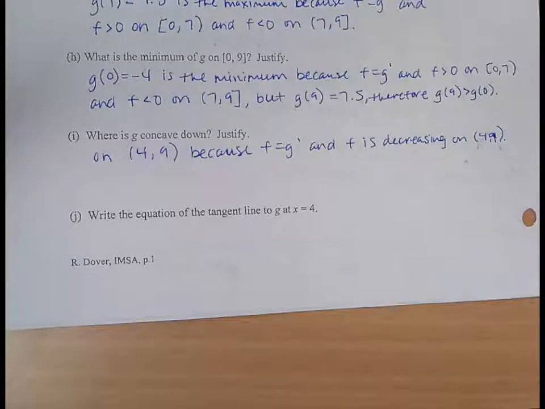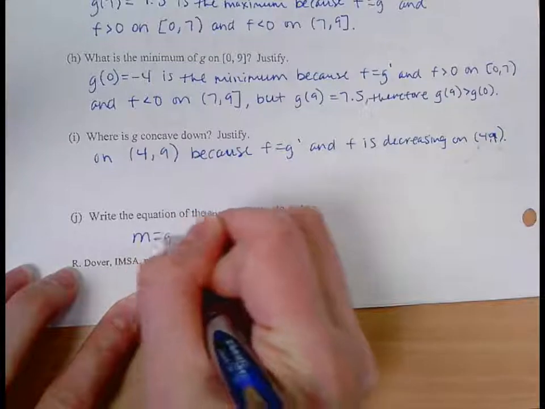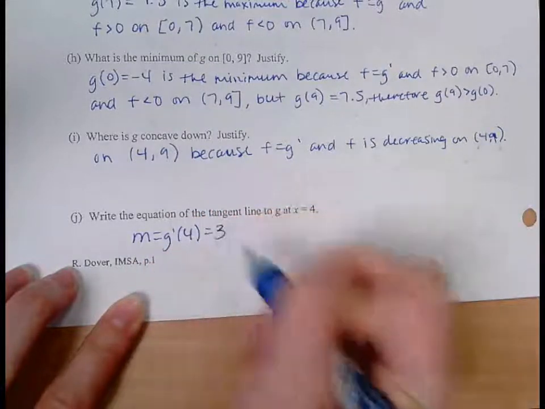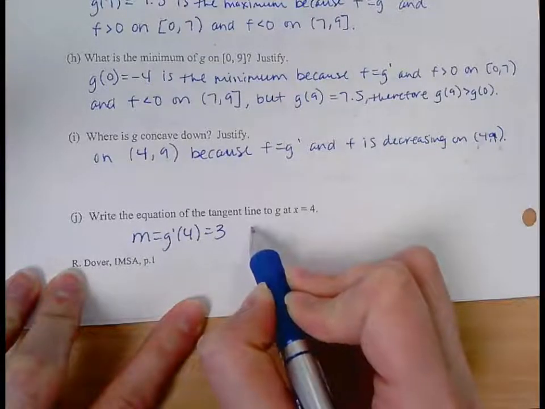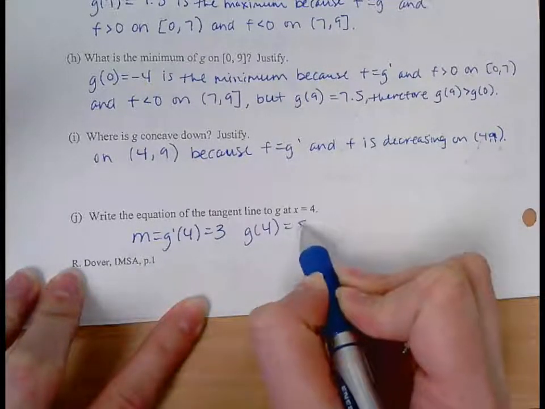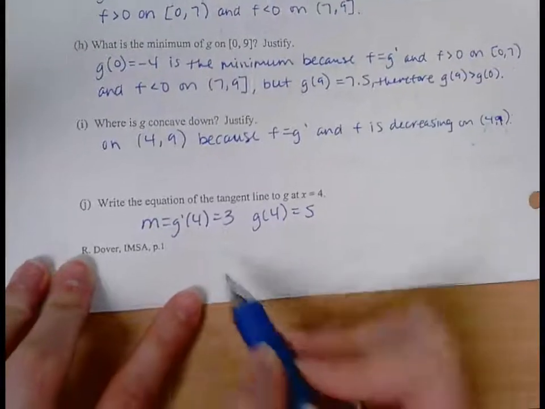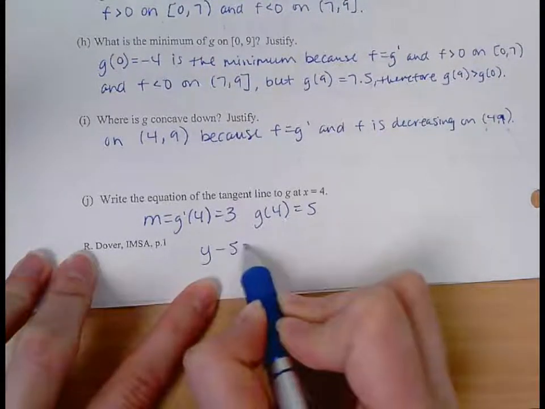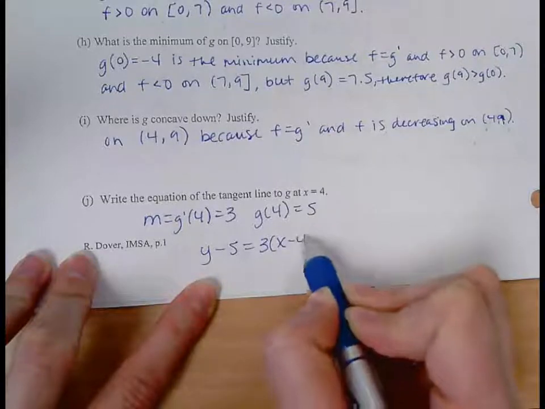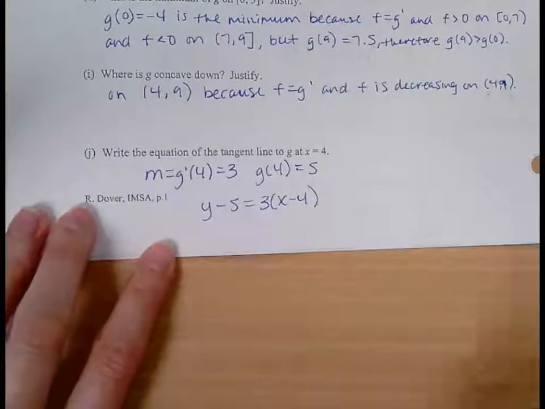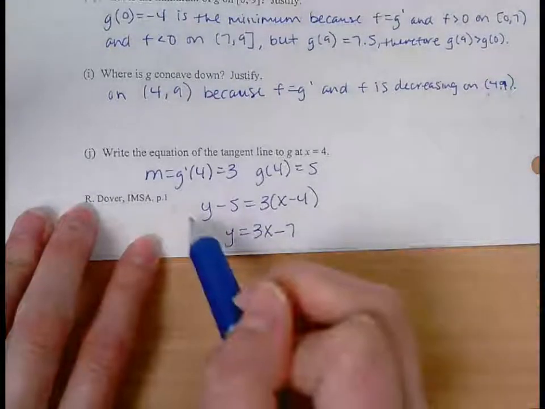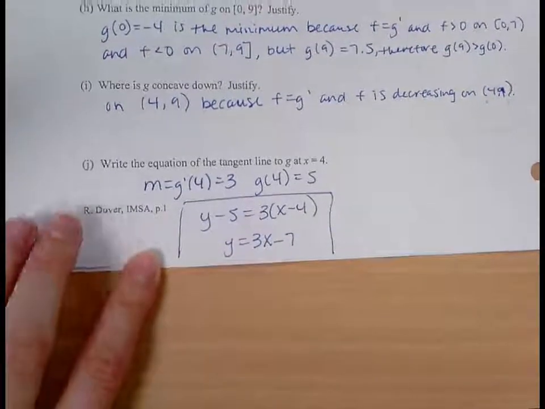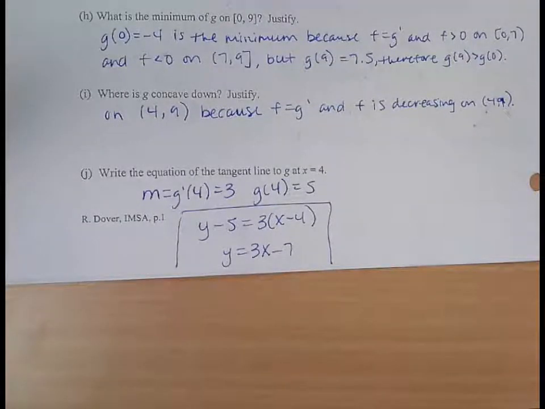The slope would be g prime of 4, which you found, which is 3. And then you're using a point. What point are you using? Yep, g of 4 you found was 5. So your point is (4, 5). So y minus 5 equals 3 times x minus 4, or y equals 3x minus 7. Tangent lines don't go away.